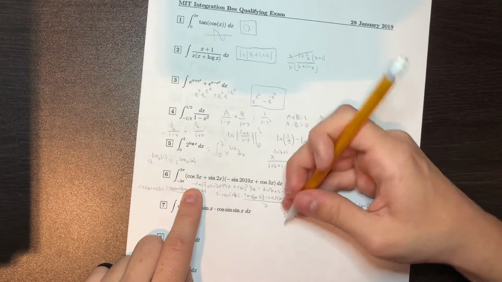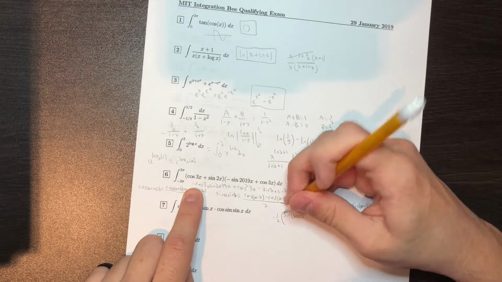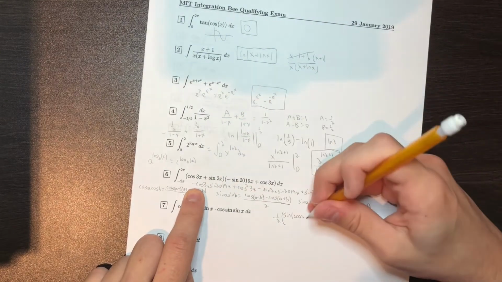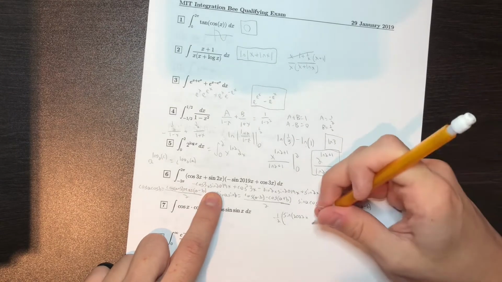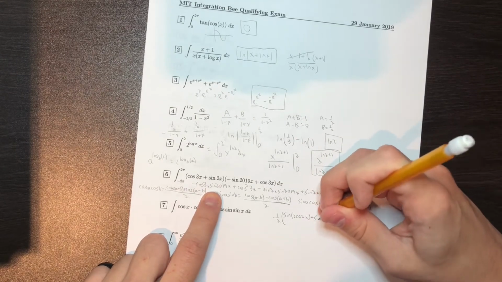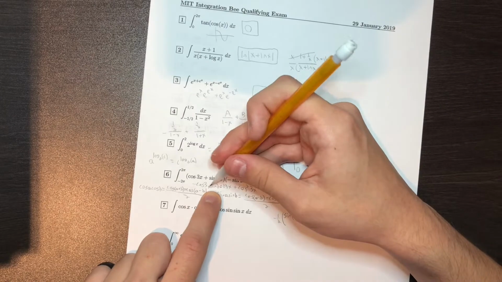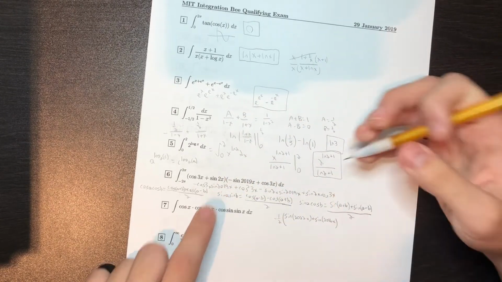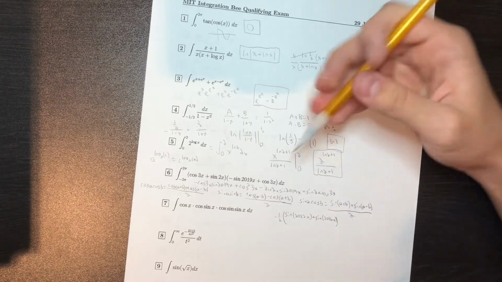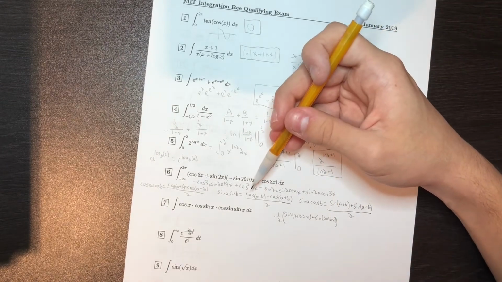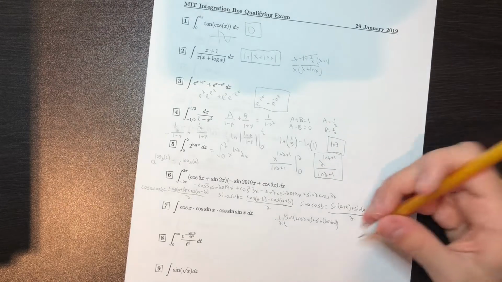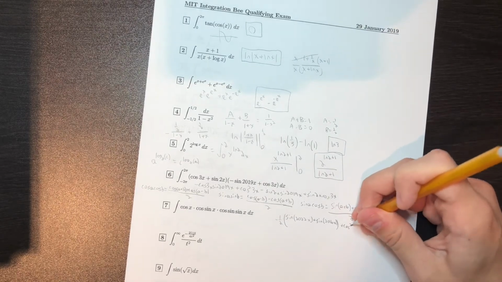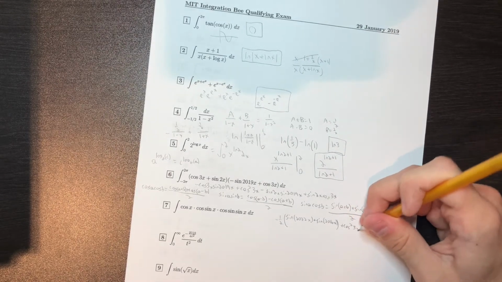And then don't forget this negative in front, so I'm going to have a negative 1/2 times this sine of 2022x. And then we have a plus sine of A minus B, so plus sine of 2016x. Okay, sorry, I missed a parenthesis. Now moving on to this, this cosine squared of 3x, I'm going to come back to later, because we're going to have to use the double angle for cosine to simplify that down.